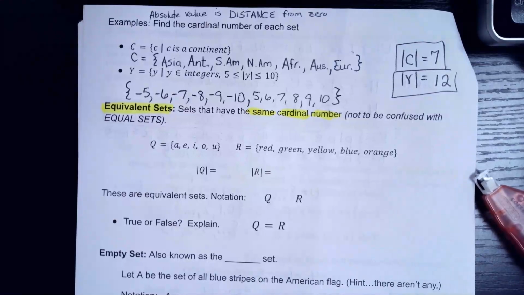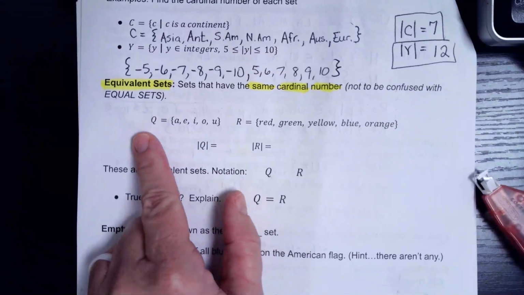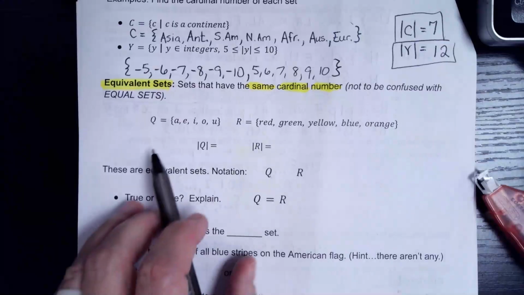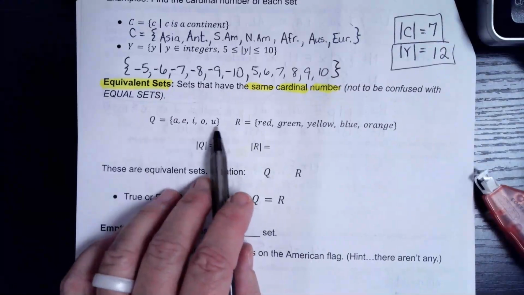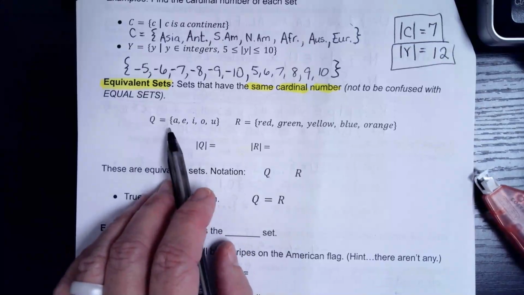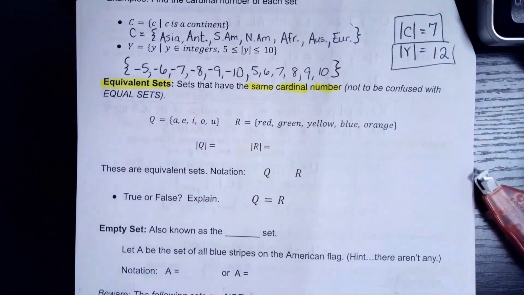So, I have created 2 sets. I have a set Q and I have a set R. Set Q, how did I list set Q? Which one of our methods did I use here for listing? Roster method. Why is it not set builder notation? Because it's letters. Okay, well, you don't see the "such that" in there.